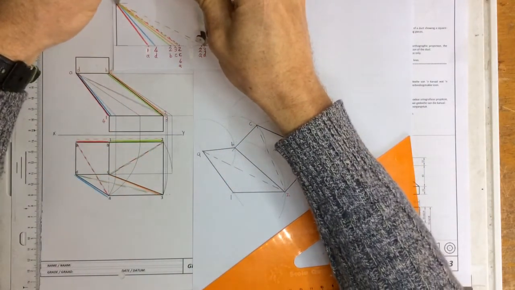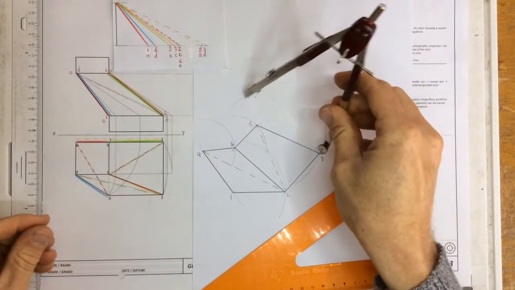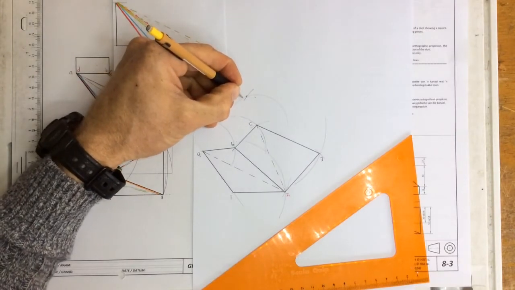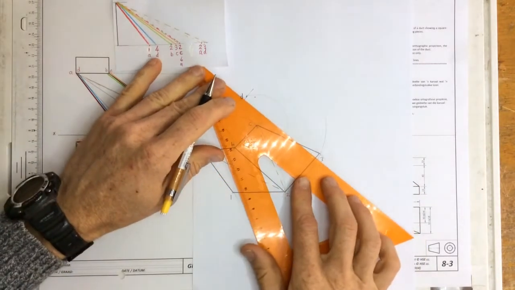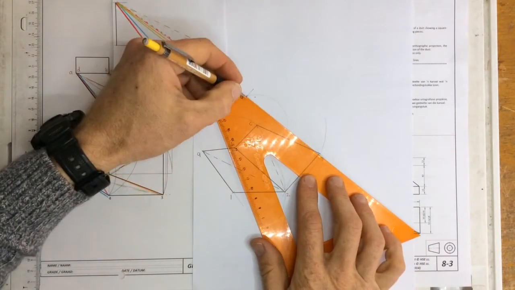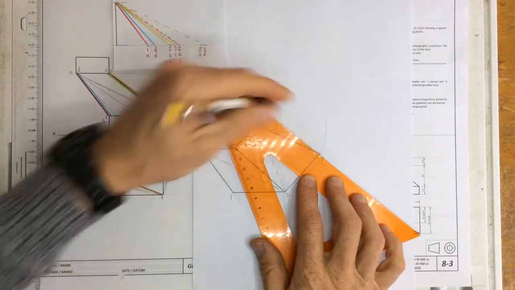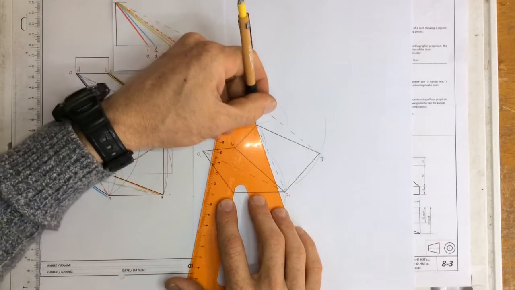Measure off that true length distance. And I can now go from 3 to D. There's D on there. Draw that construction in between 3 and D. And I can draw in a line going from C to D.